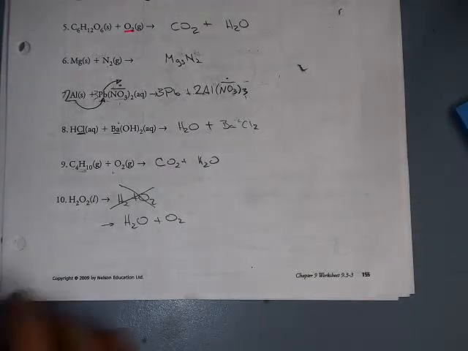Okay? So again, it is a decomposition. I would expect you to figure that out. I would not expect you to figure out that it's water and oxygen though. Okay?